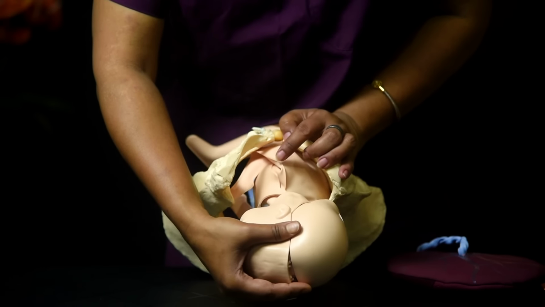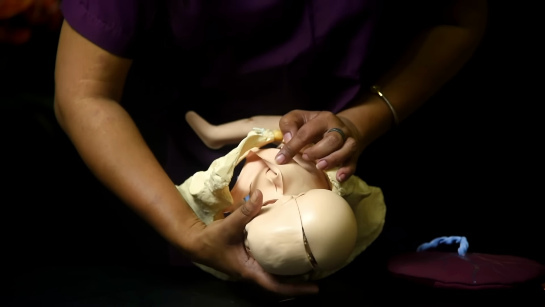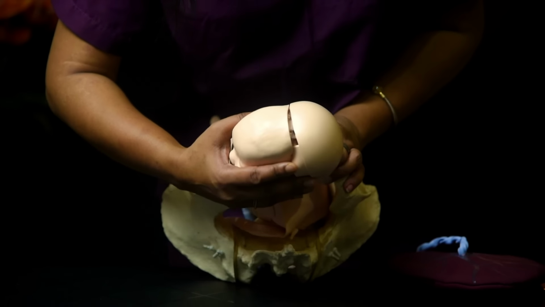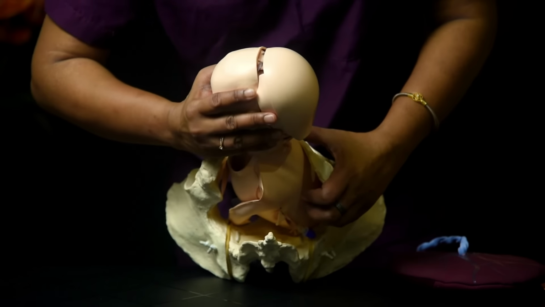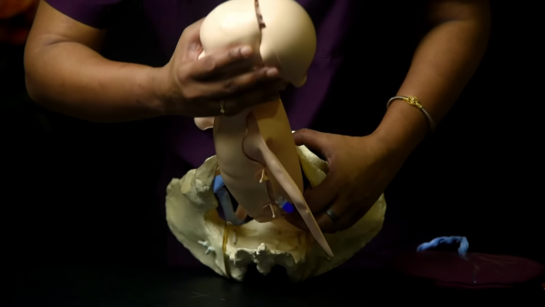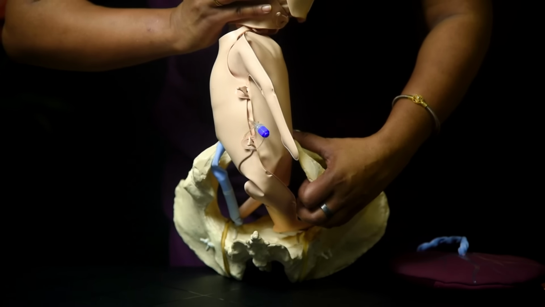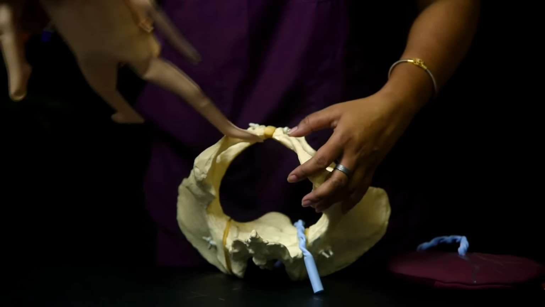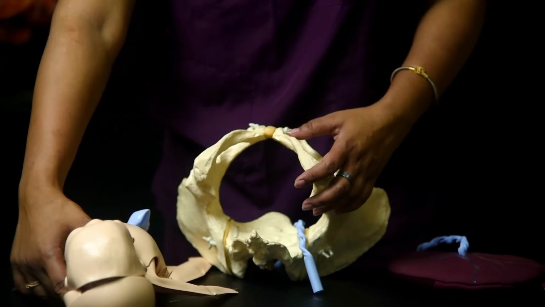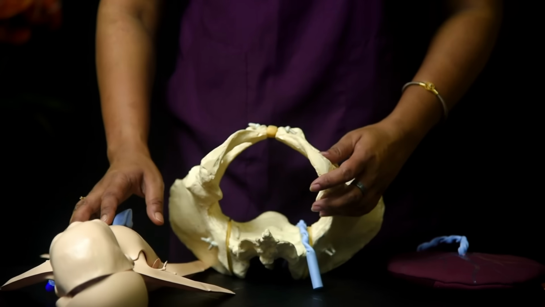By this, the anterior shoulder comes out. Give assistance and give the upward traction where the posterior shoulder comes out, and after that the baby's total body comes out with the lateral flexion, and the baby is placed on the maternal abdomen.